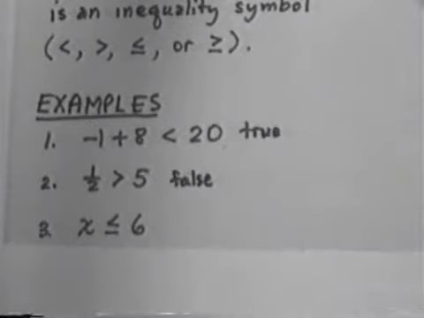The third example says x is less than or equal to 6. Is this true or is it false? We don't know. We don't know until someone tells us the value that x has.